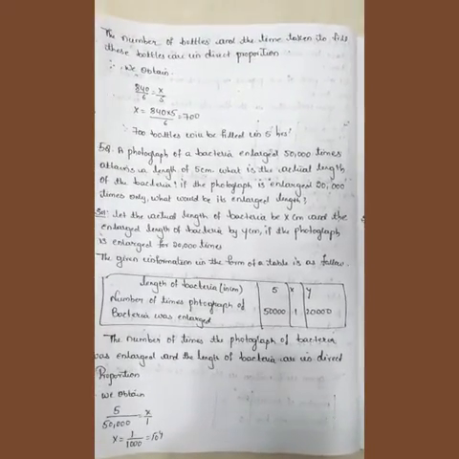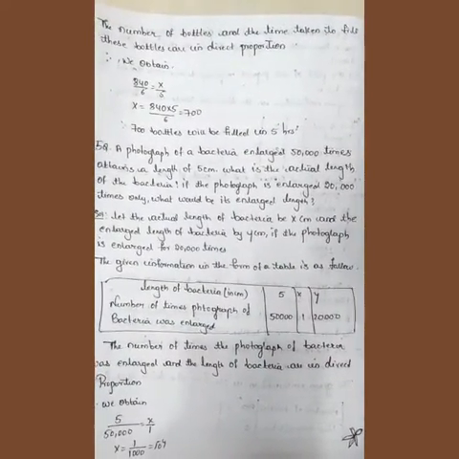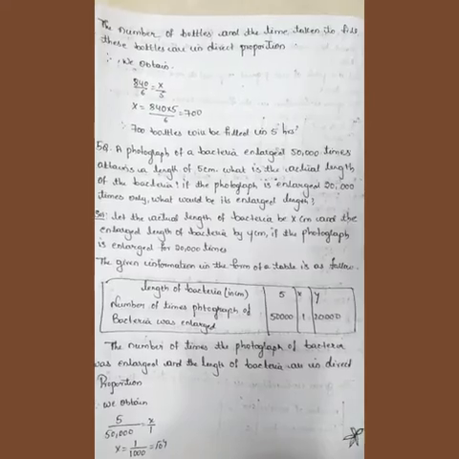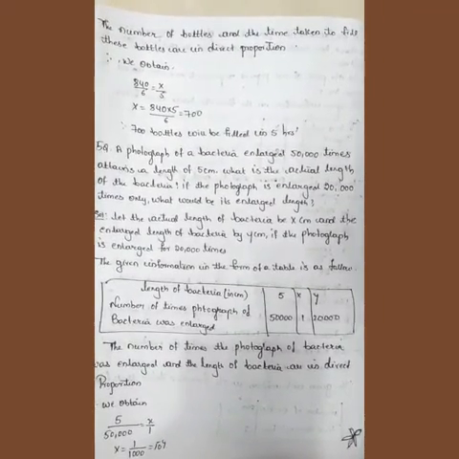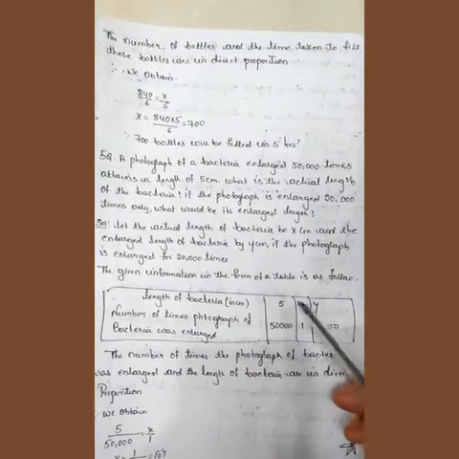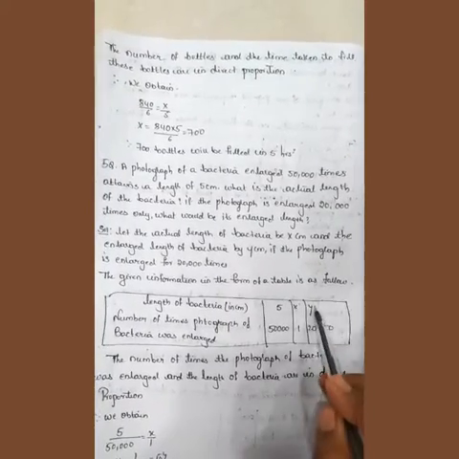Fifth question. A photograph of a bacteria enlarged 50,000 times attains a length of 5 centimeters. What is the actual length of the bacteria? If the photograph is enlarged 20,000 times only, what would be its enlarged length? So for 50,000 there is 5. For 1 we take x, and for 20,000 we take y.